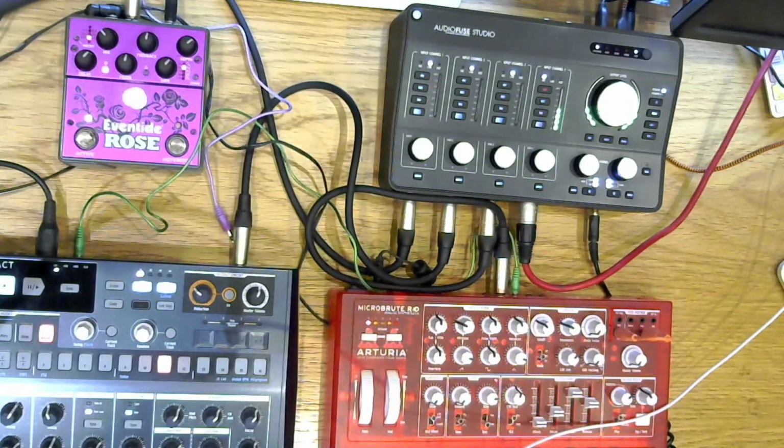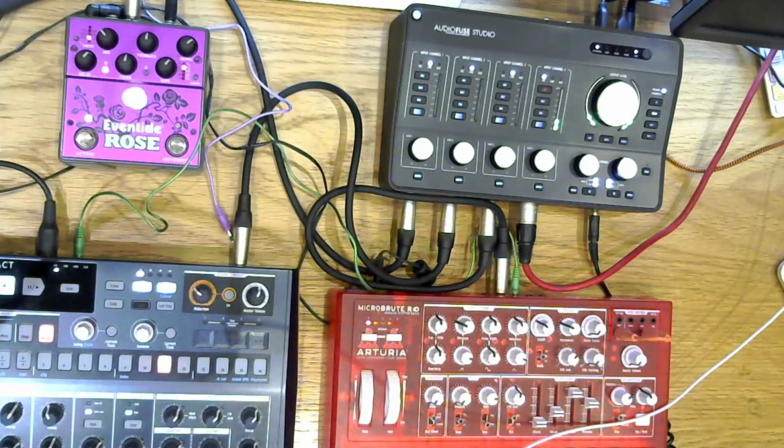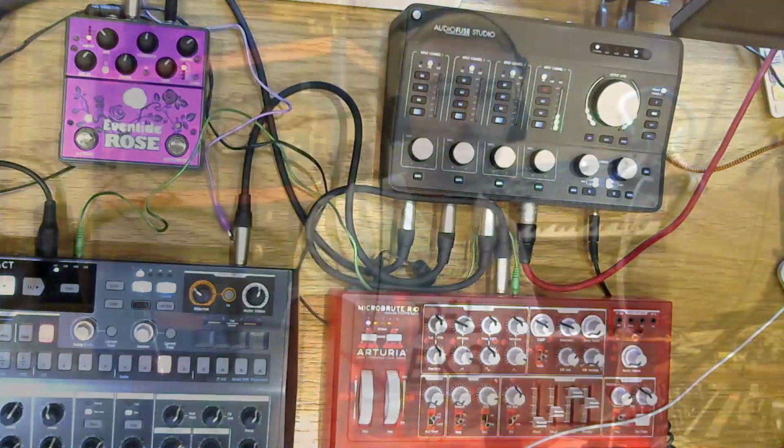They do a delay unit, which is nuts. I usually run synth through that. They do a great reverb. Obviously Strymon make awesome stuff. So yeah, check out the Eventide Rose, check out the Empress effects. I think they are both very nice.